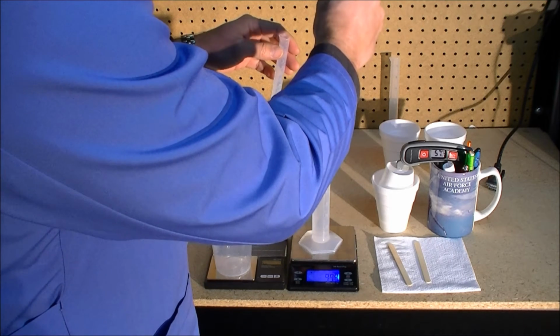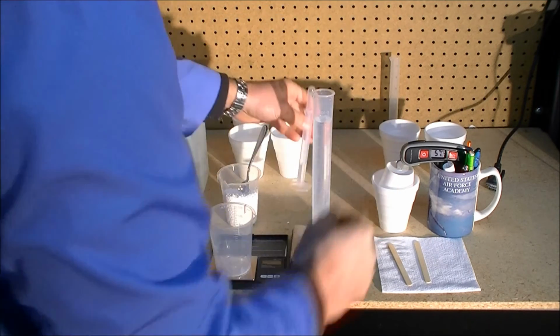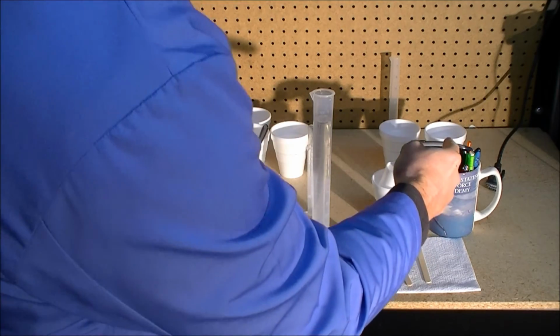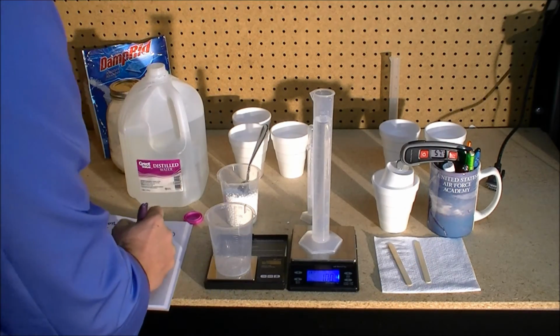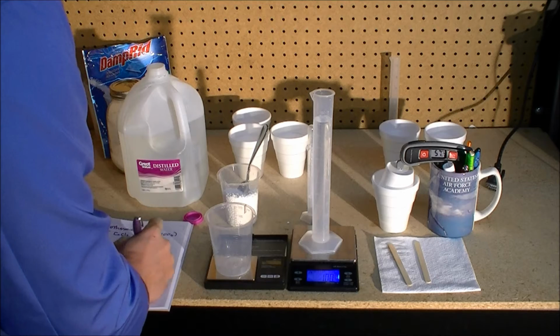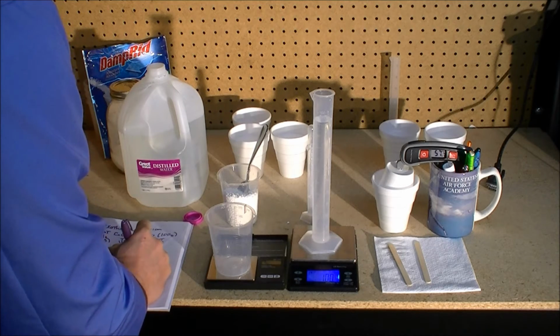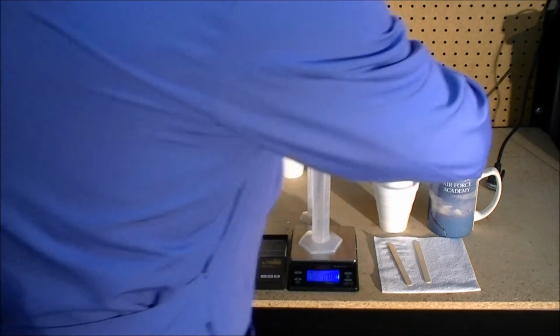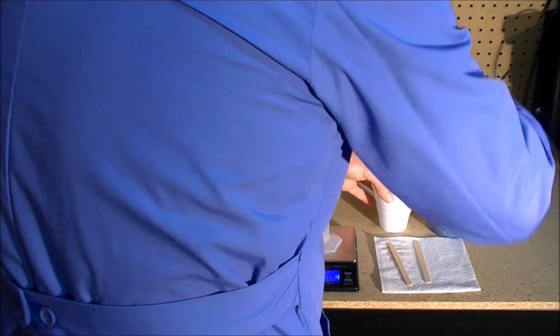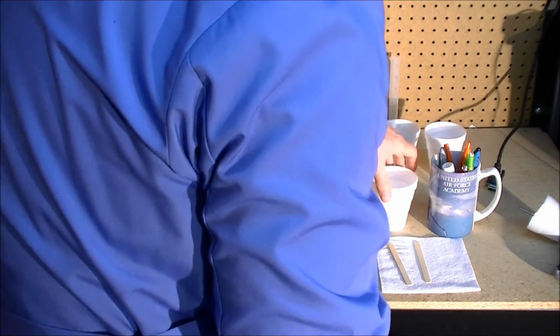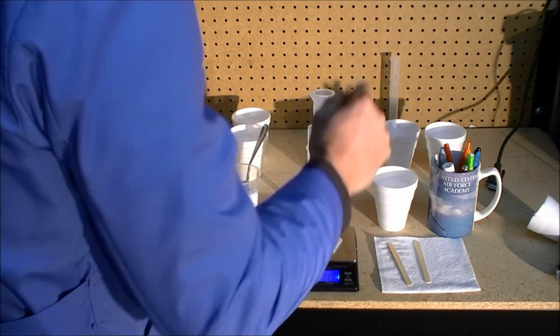Alright, well it did end up coming to 57.7, so I'm going to go ahead and record that in our lab notebook because it came up a little more. Go ahead and get that coffee cup out of the way, get the new coffee cup in place.